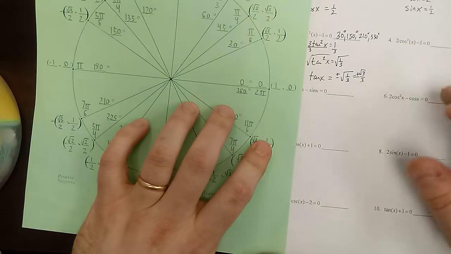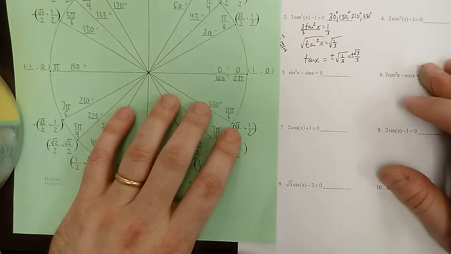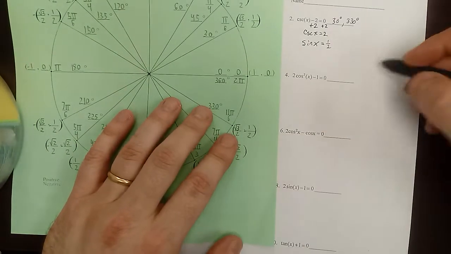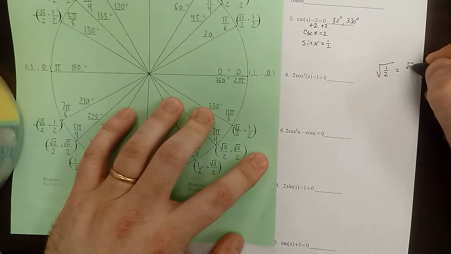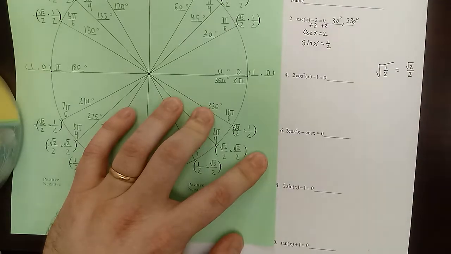Number 4 is very similar, so I'll leave that up to you guys. The only thing I want to mention is that the square root of 1/2 is equivalent to root 2 over 2.